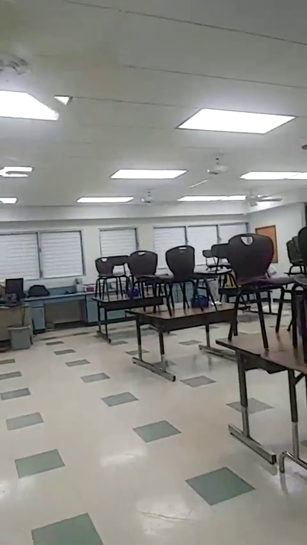Okay, so this is a tour of my classroom. When the students walk in, this is what they see. I have all of my desks seated in groups, and they're all labeled with their table numbers. And they all have caddies here that have their materials in them as much as possible.